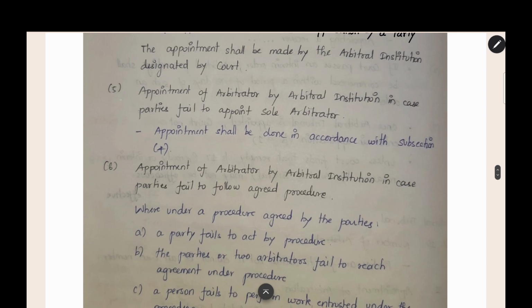Subsection 5 tells us about appointment of an arbitrator by an arbitral institution in case parties fail to appoint a sole arbitrator. Even for a single arbitrator, if the parties are unable to appoint, they did not appoint within 30 days, the appointment shall be done in accordance with subsection 4. The procedure we saw will apply.